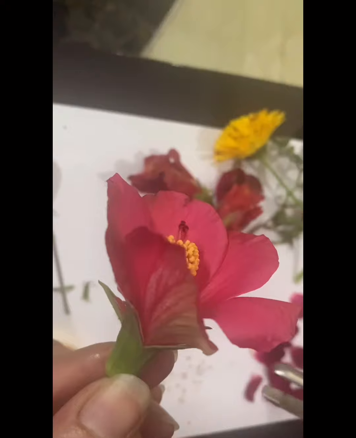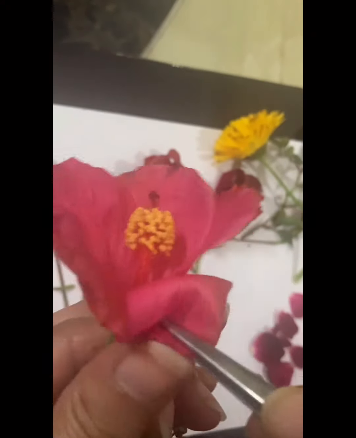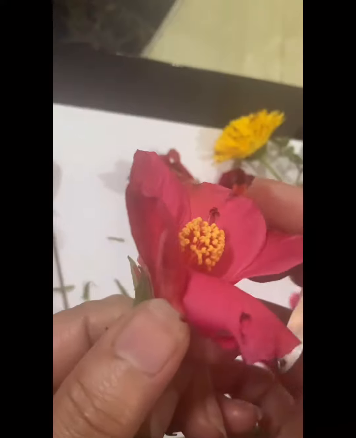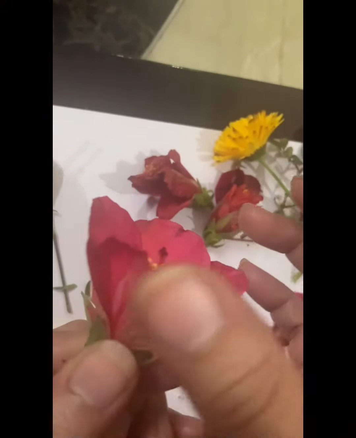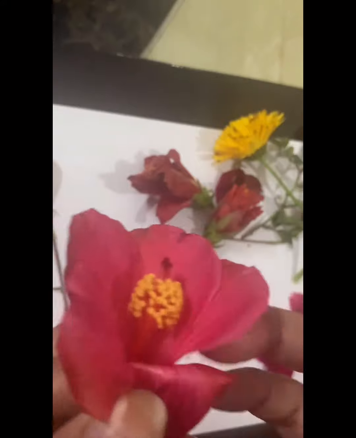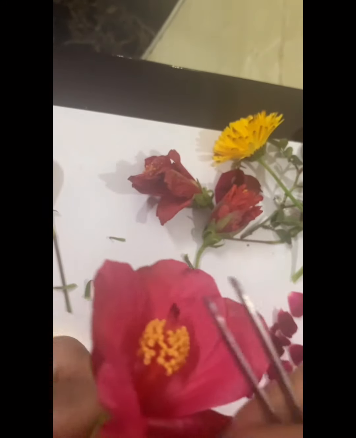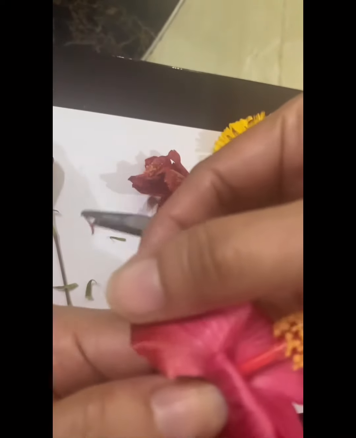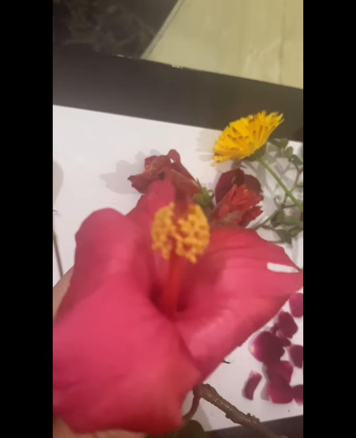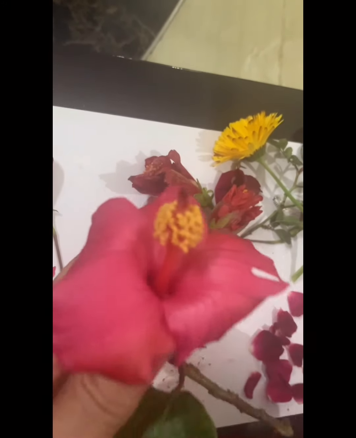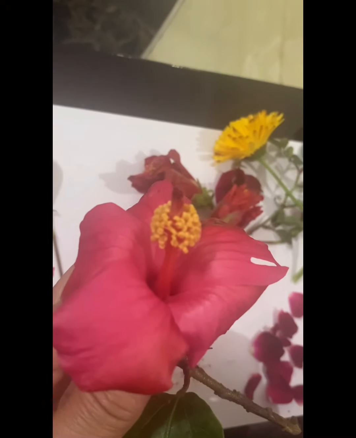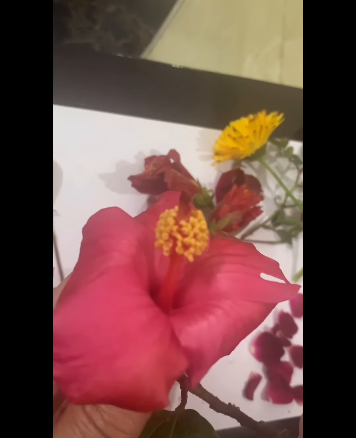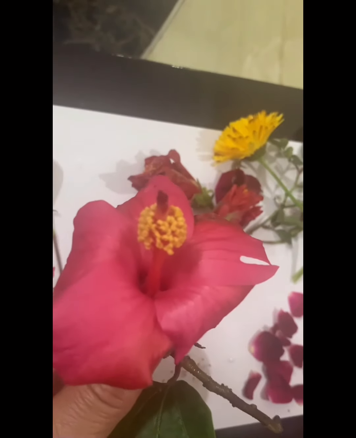Now let us see the colored structures inside, the colored leaf-like structures inside. I'm holding this one to count how many of them are there. This is 1, then 2, 3, 4, and 5. So 5 colored structures you can see, and these colored structures are the petals. So you have 5 sepals and 5 petals in this particular variety of hibiscus.